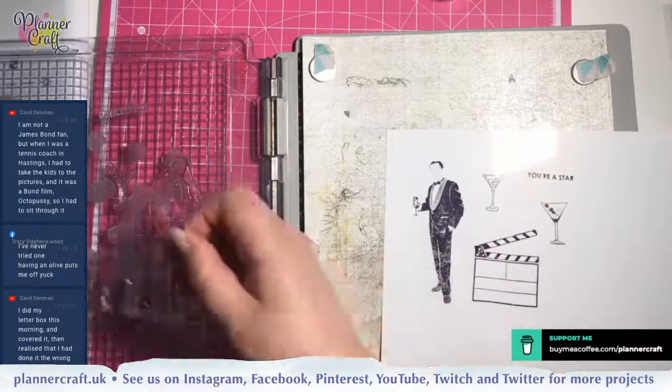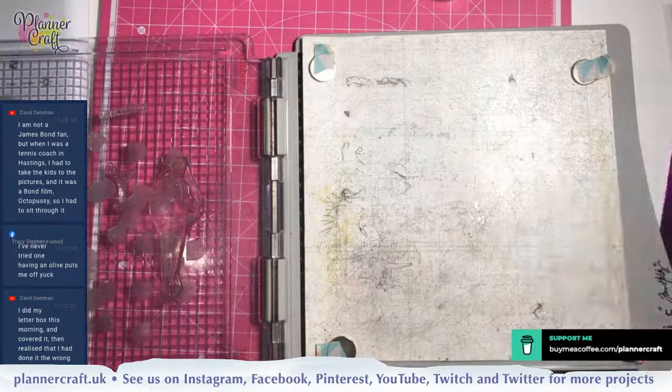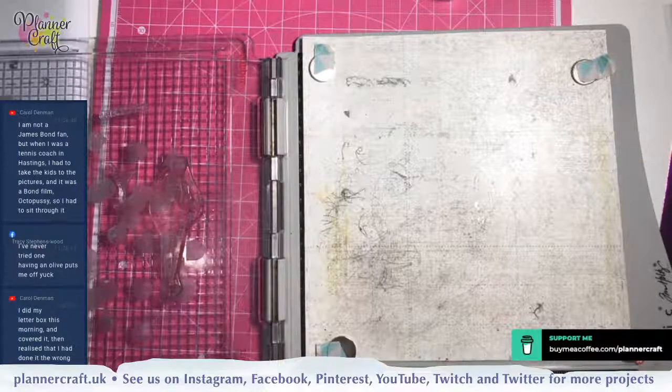So when you're working with a gloss cardstock, it's actually clay coated. So that's one of the things to bear in mind in terms of getting the ScanNCut to do it.